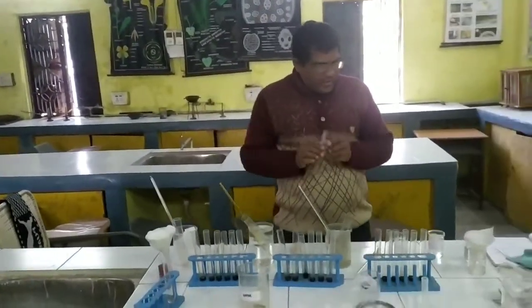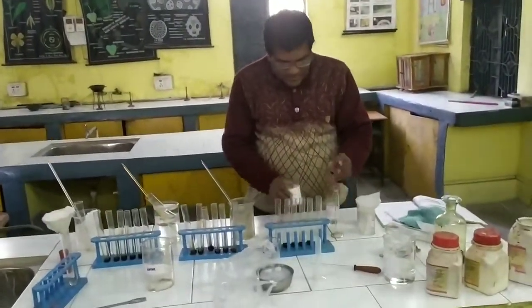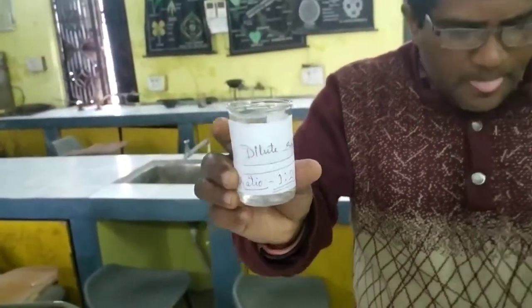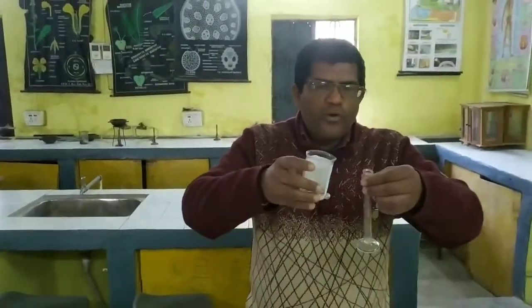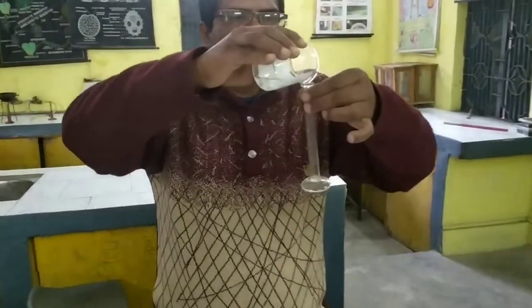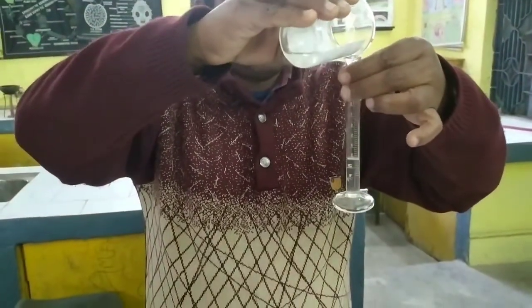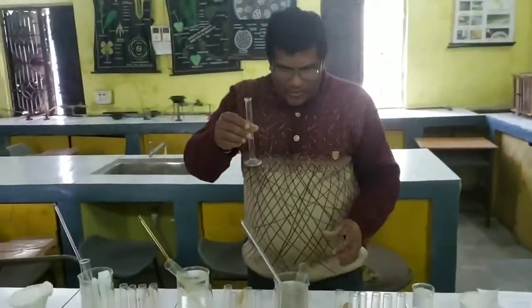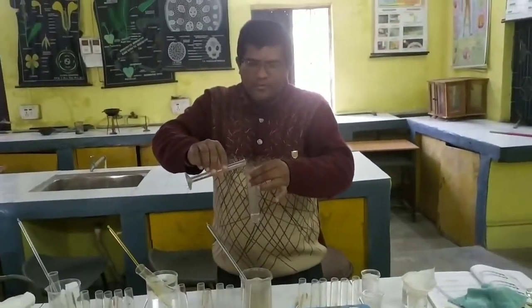The third important part is the diluted saliva. We have to take 4 ml of diluted saliva. I am taking 4 ml of the diluted saliva in this test tube.